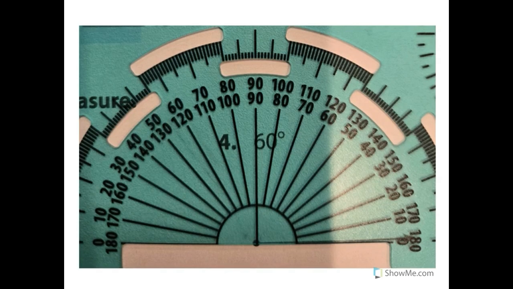And then on number 4, it wants us to draw a 60-degree angle. Let me put my line that's here, pointed toward the 0, and then I want one that's going to be at the 60-degree angle, and here's what that's going to look like. That's what our 60-degree angle looks like.